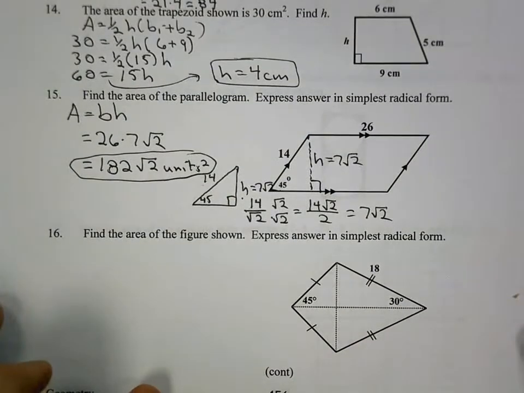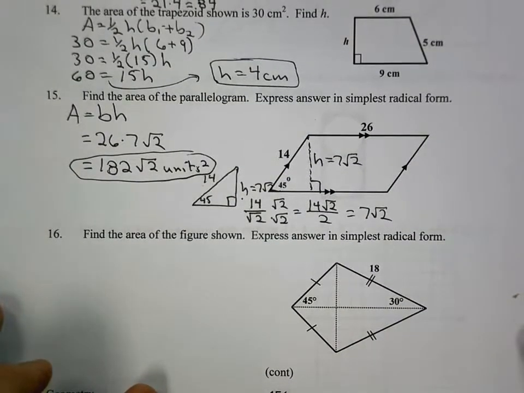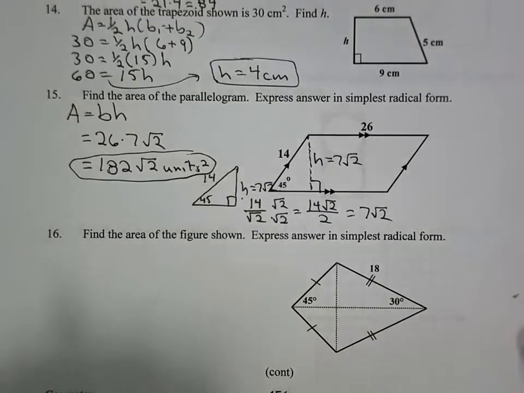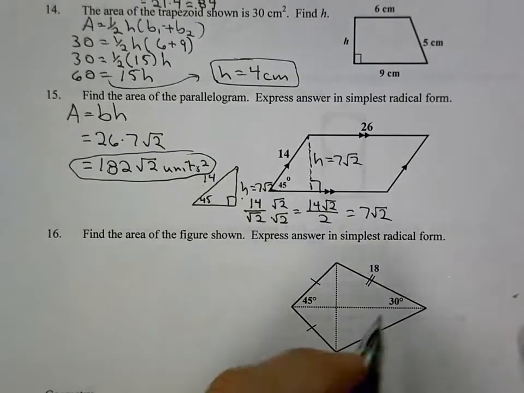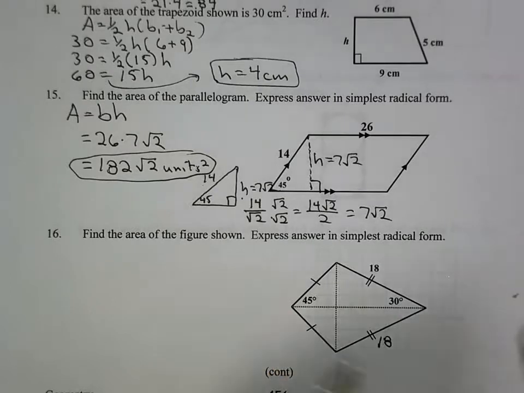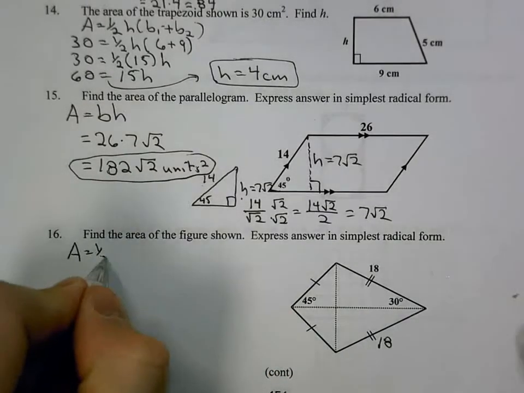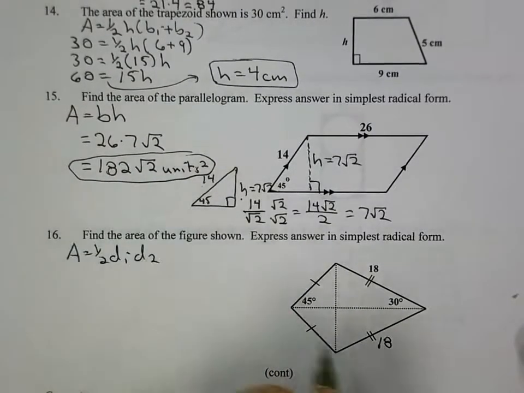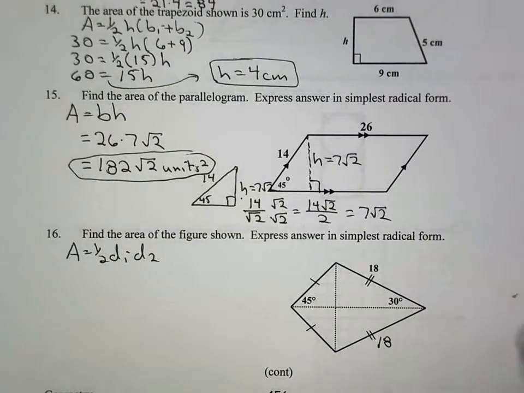Number 16, we need to find the area of a kite. So in this one, we have a side out here. Well, we know this side's the same, but that really doesn't help us. We eventually have to get 1/2 diagonal 1 times diagonal 2. But again, we have clues. We have that 30 degrees.